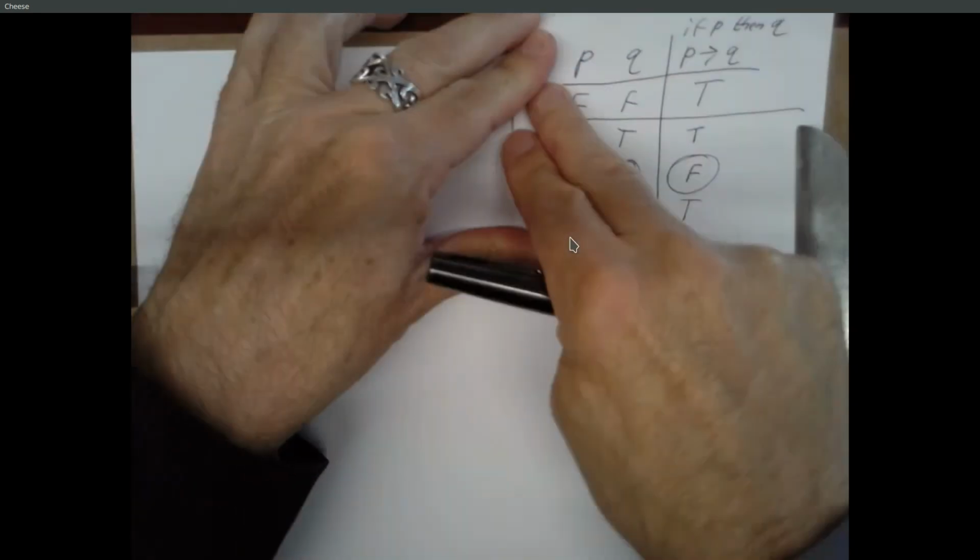All right, so we'll remember that truth table. Put that up here for reference.